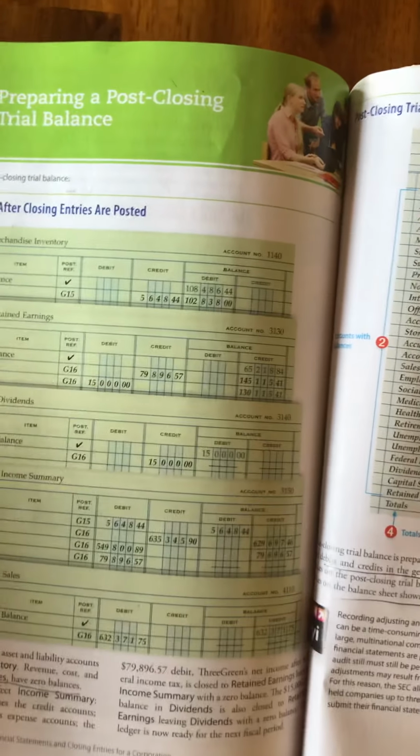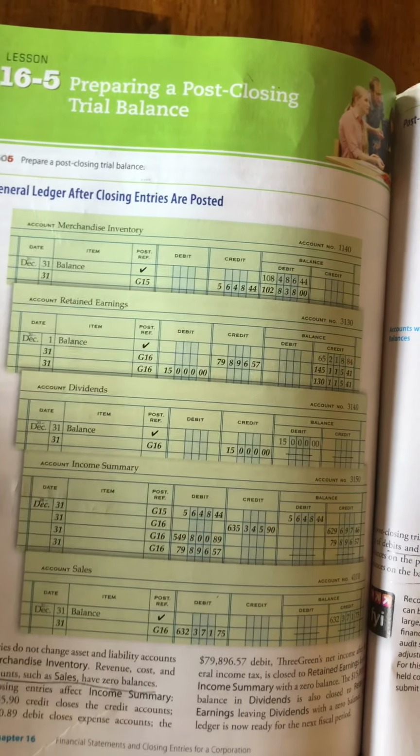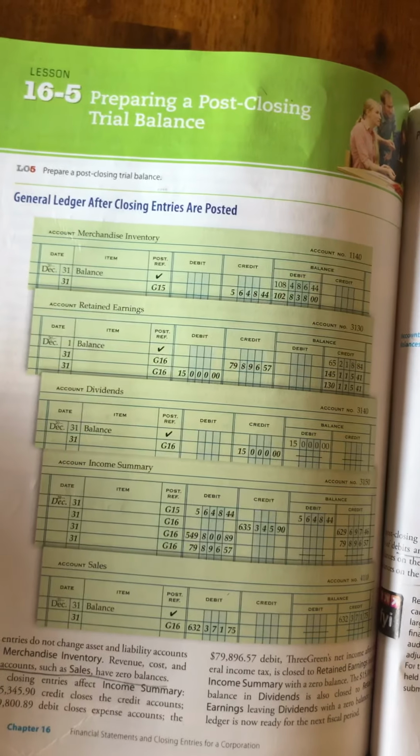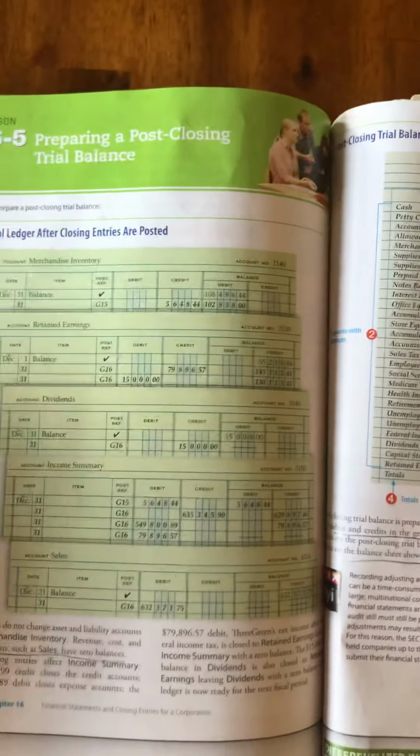The last thing we have to do is just close out and prepare a post-closing trial balance. All of our accounts are closed out, right? We closed out all these accounts in the last section on our income statement. We brought them to zero. They're closed out and ready for a new fiscal period. So the only accounts that we have left are our balance sheet accounts, which are our assets, our liabilities, and our capital accounts. So all we're doing in 16.5 is closing those out.